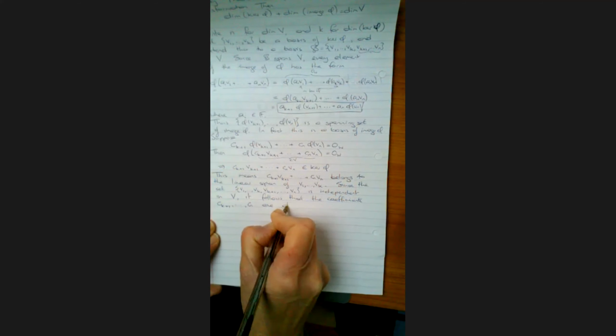So we must conclude that the coefficients ck plus 1 through Cn are all 0. Otherwise, we'd have a non-zero element of the span of Vk plus 1 through Vn that would be a linear combination of the elements V1 through Vk.